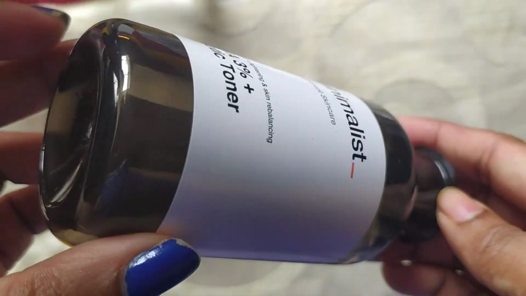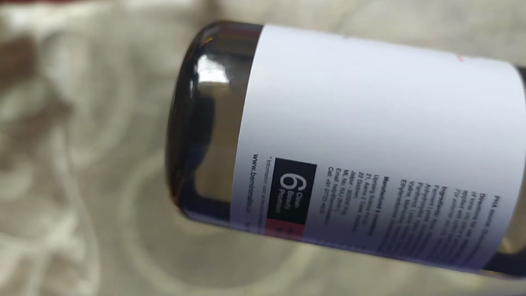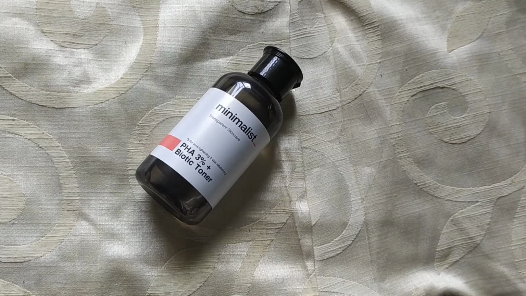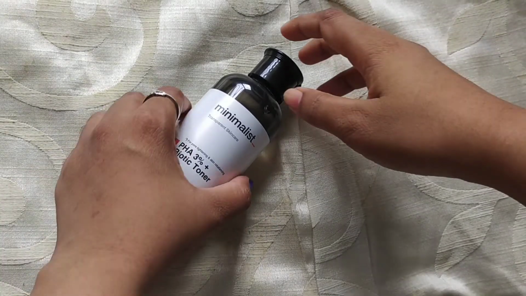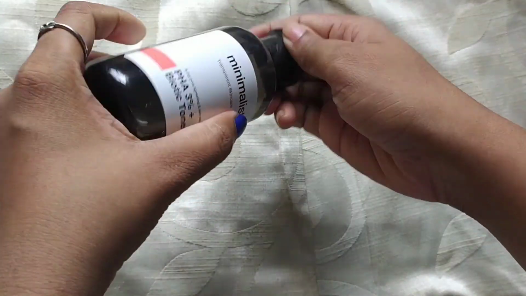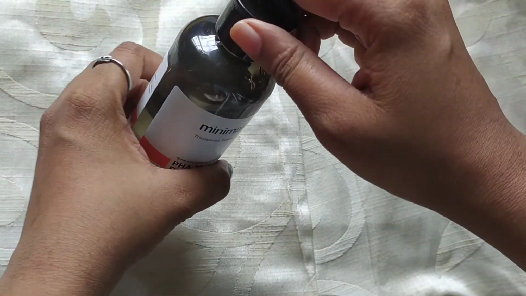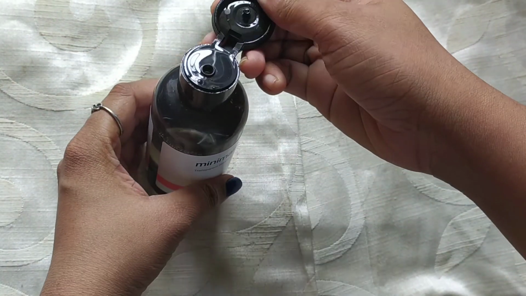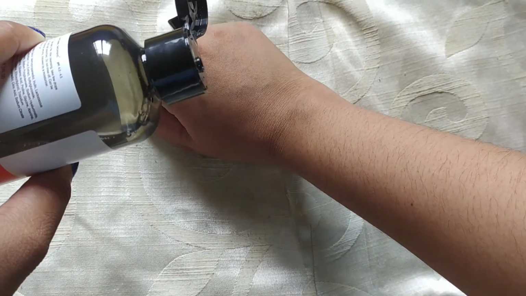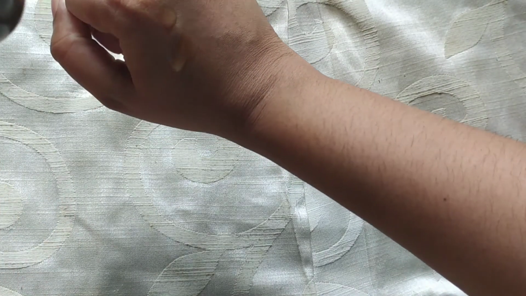The product has a runny consistency, like water. You can see some microparticles in it, so shake it and use it. I use it with my hand and I don't like using it with cotton pads. I take it on my palm and apply it all over my face and neck.